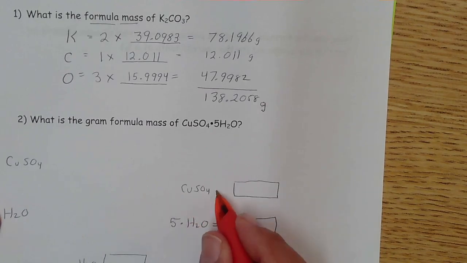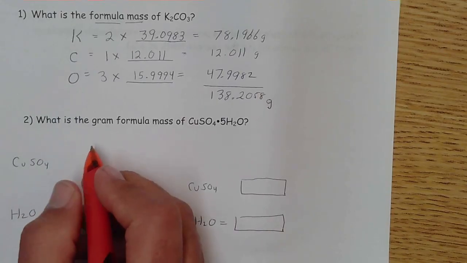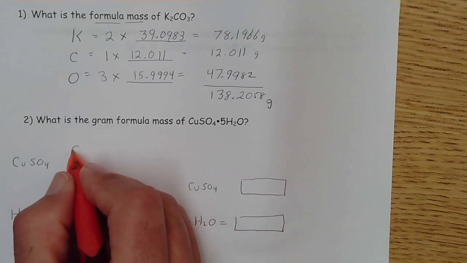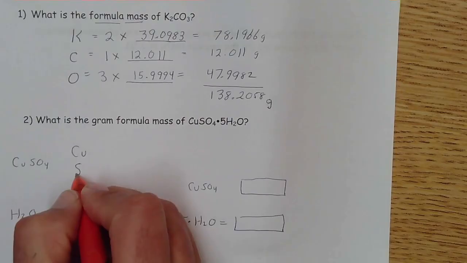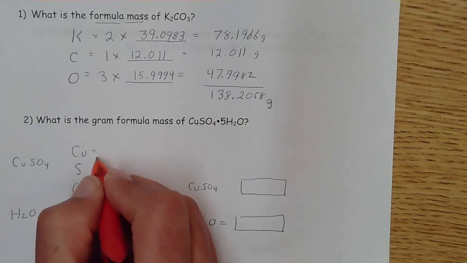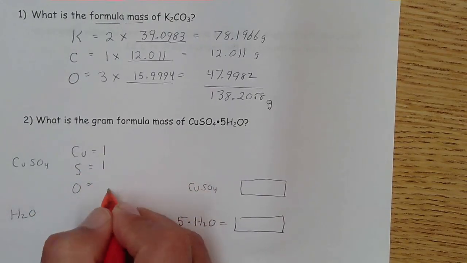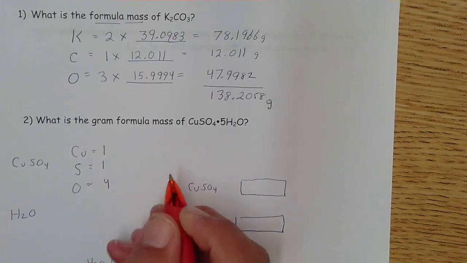And then I'm going to add copper sulfate's mass to the 5 waters. So let's break it down. We have 3 elements. We have copper, sulfur, and oxygen. And we have 1 copper, we have 1 sulfur, and we have 4 oxygens.